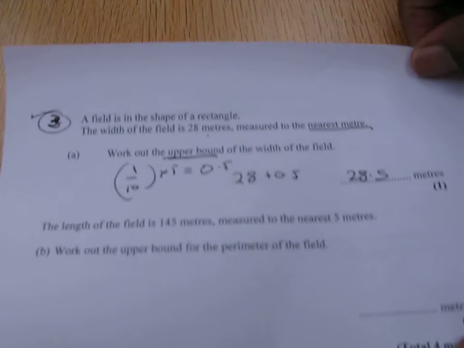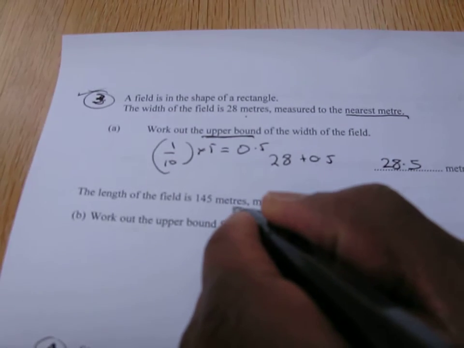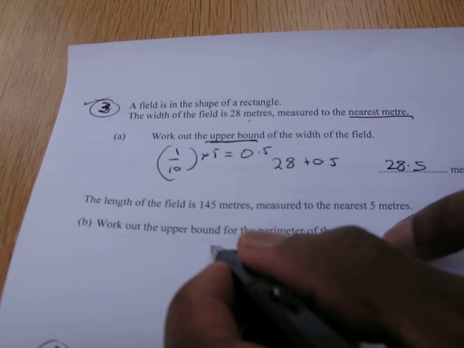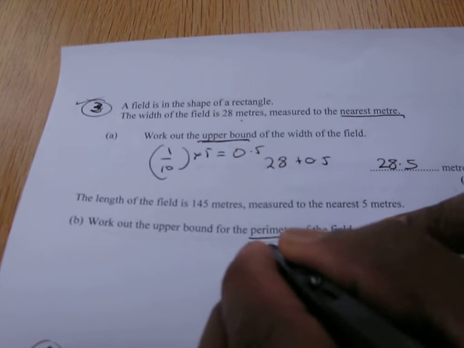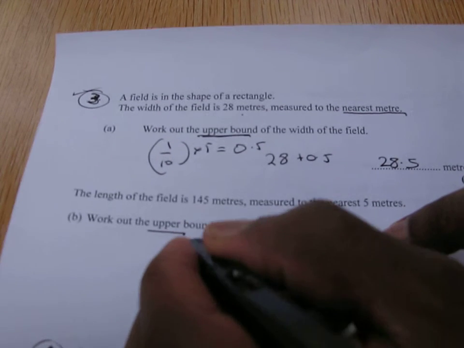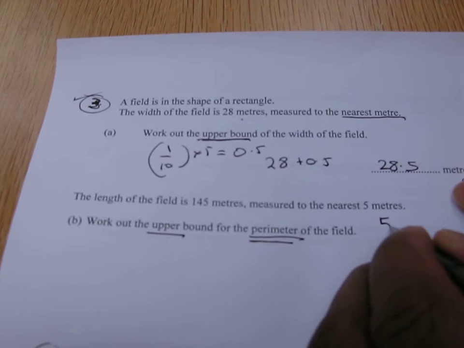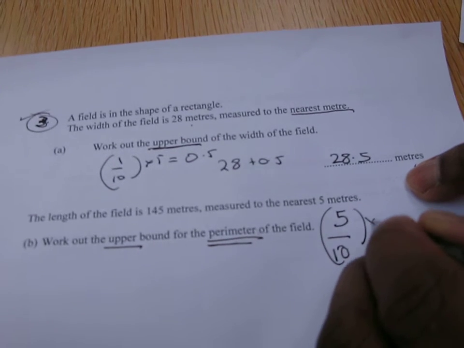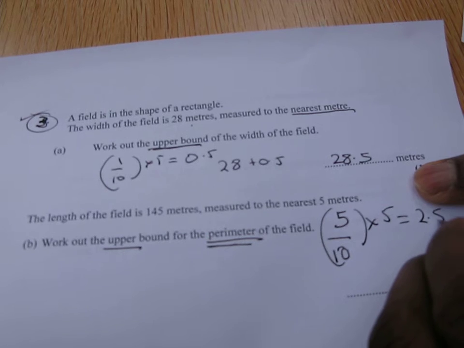The length of the field is 145 meters, measured to the nearest 5 meters. Work out the upper bound for the perimeter of the field. So the keywords there are perimeter and upper bound. Because we've got 5 here, it's 5 divided by 10 times 5, and that's going to give us 2.5.